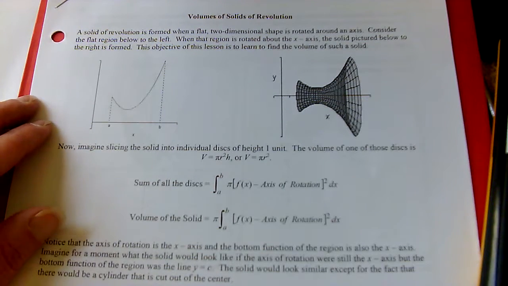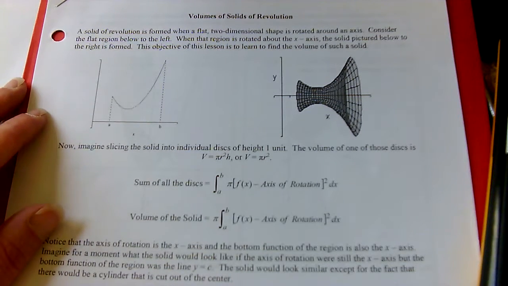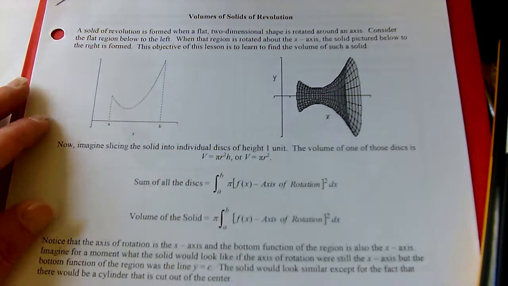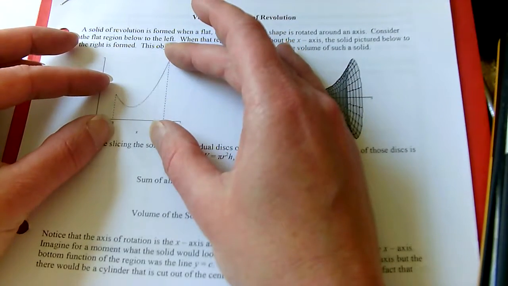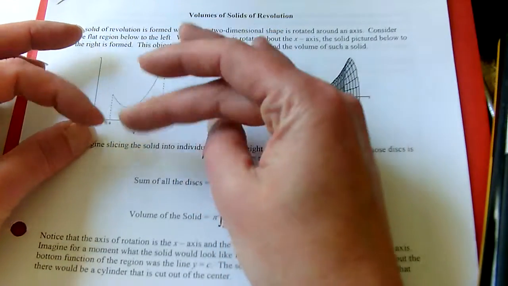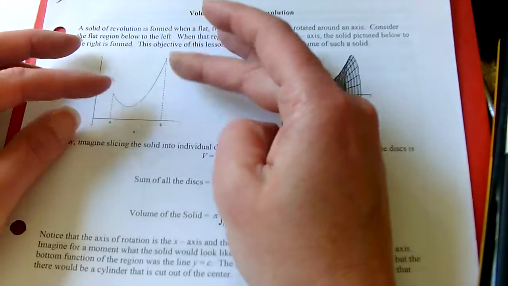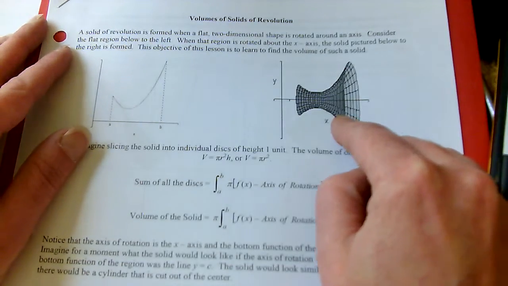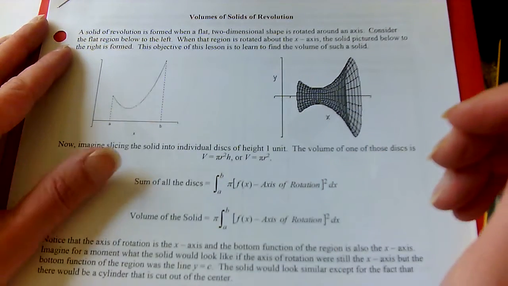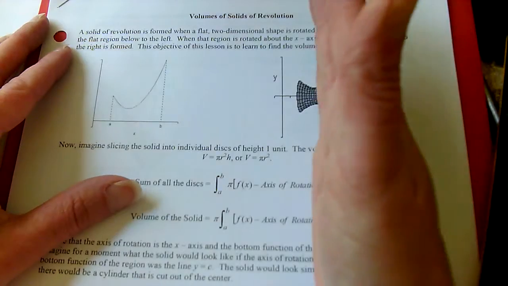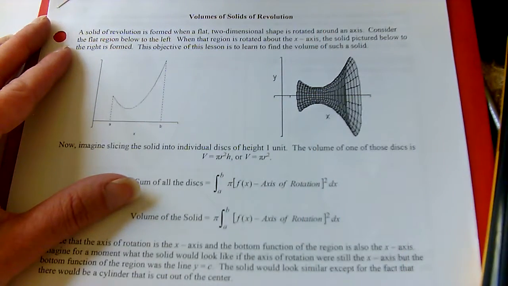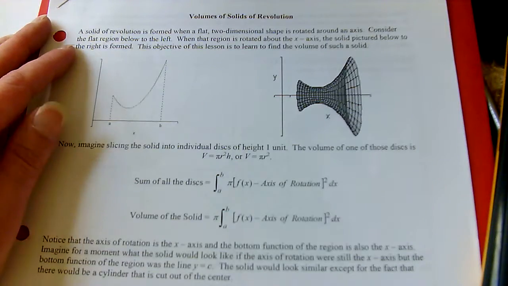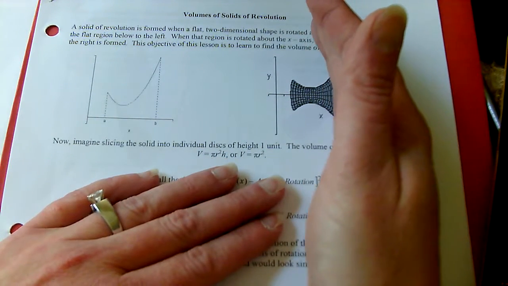Now we're going to look at volumes of solids of revolution. This happens when we take a two-dimensional figure and rotate it. So if I rotated that figure, I'd get this vase-looking figure over here. Now, if I sliced it, I would get a whole bunch of circles, right? Every single one of these is a circle.